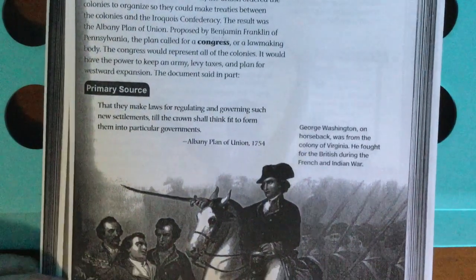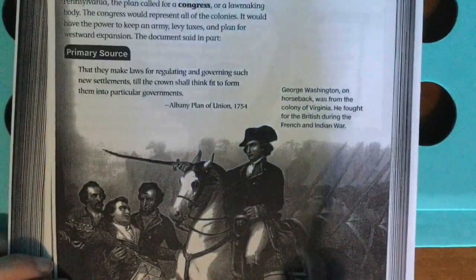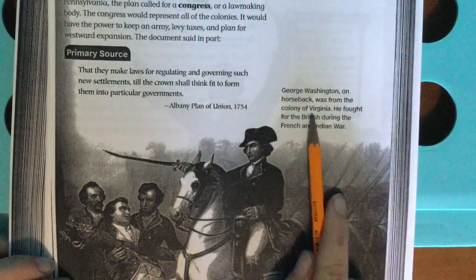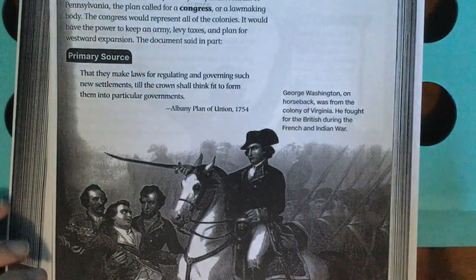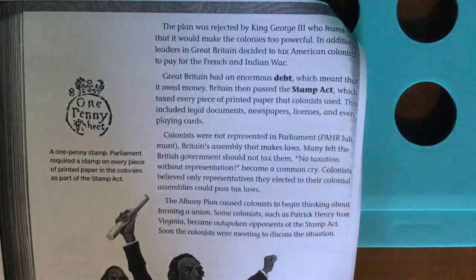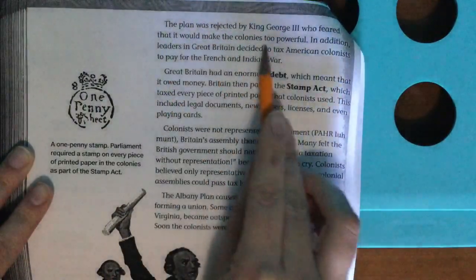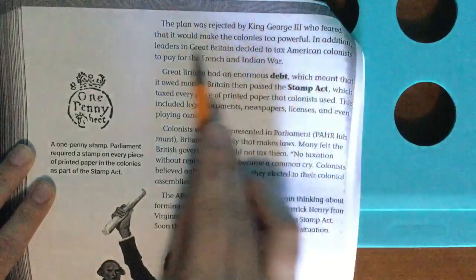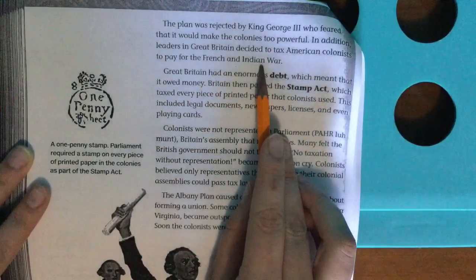And in our little illustration at the bottom, we have George Washington, a very important guy in our history. George Washington on horseback was from the colony of Virginia. He fought for the British during the French and Indian War. He was a general during the war. The plan was rejected by King George III, who feared that it would make the colonies too powerful. In addition, leaders in Great Britain decided to tax American colonists to pay for the French and Indian War.